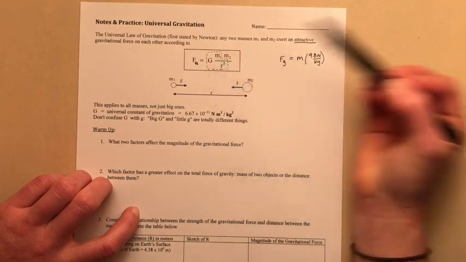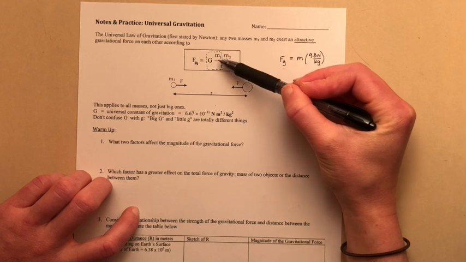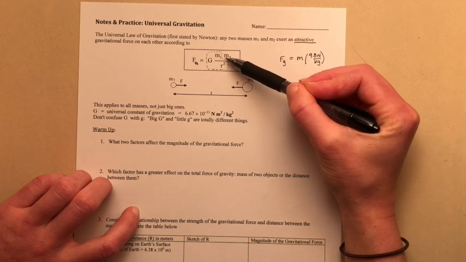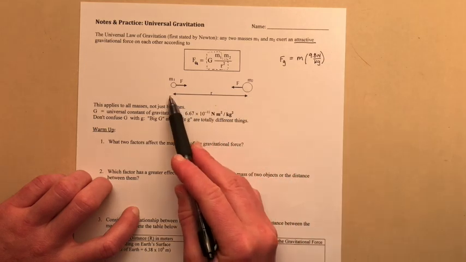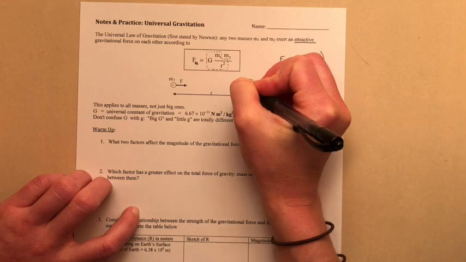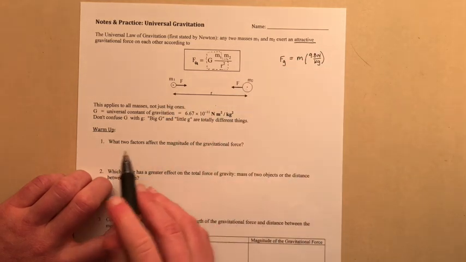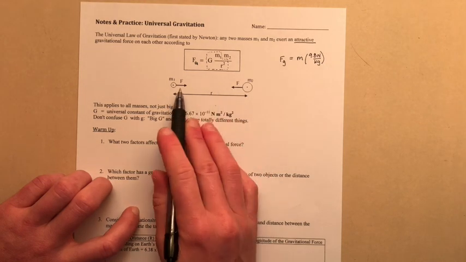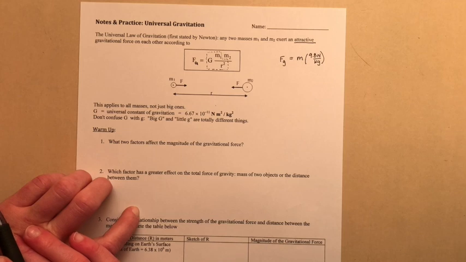So G is the same value no matter what masses we're considering. Then we take the mass of one object, the mass of the other object, multiply those together, and divide by R, which represents their separation distance, specifically the distance between the centers of the two masses. So we're looking at the center of the Moon and the center of the Earth. And this shows that due to Newton's third law, there is an equal and opposite force on both objects. They're being pulled towards each other.